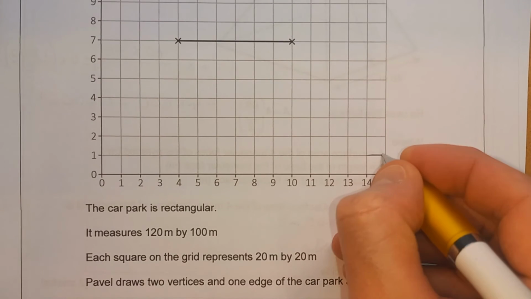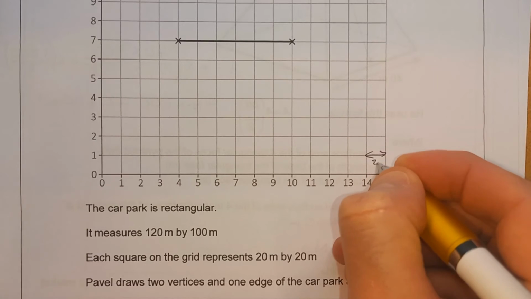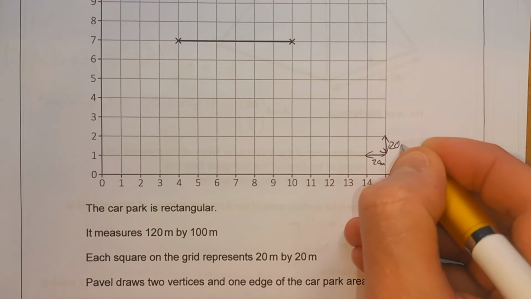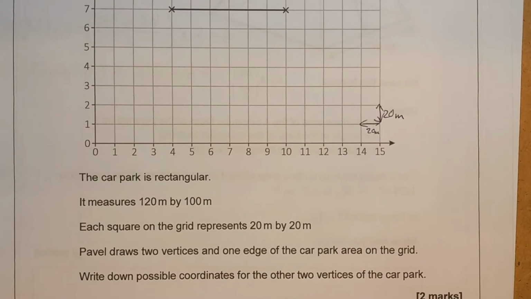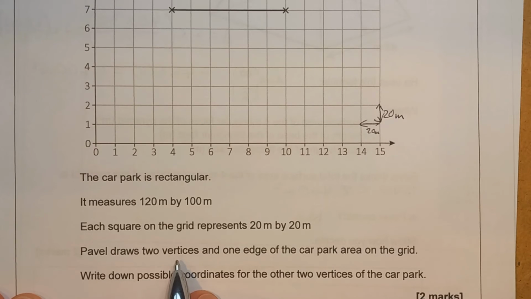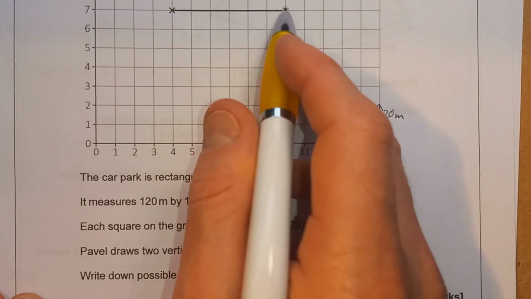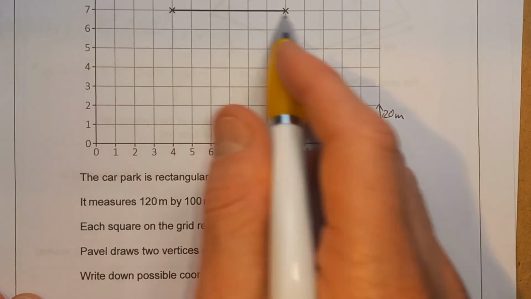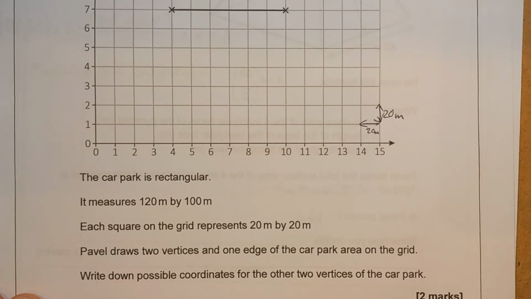So let's just show what we mean by that. So it's saying that's 20 metres. That's 20 metres. Pavel draws two vertices and one edge of the car park. Well, a vertex, which is one vertice, is just a point. So he's drawn 2 points on here and one edge of the car park. So joined them together. Write down possible coordinates for the other 2 vertices of the car park.